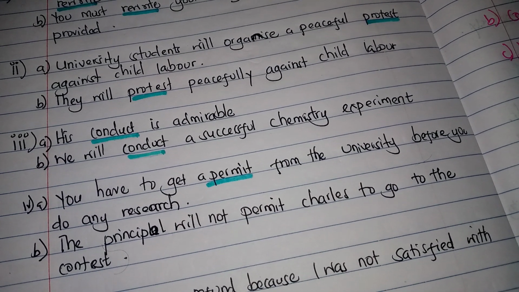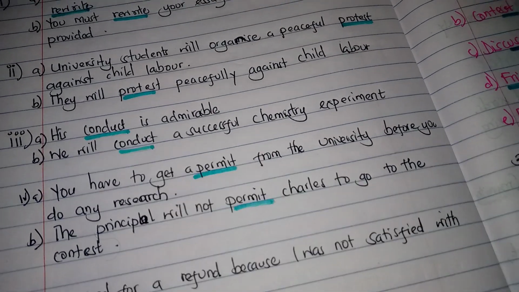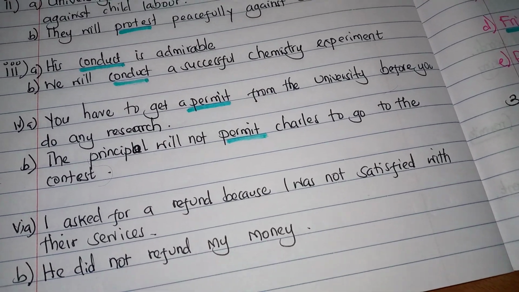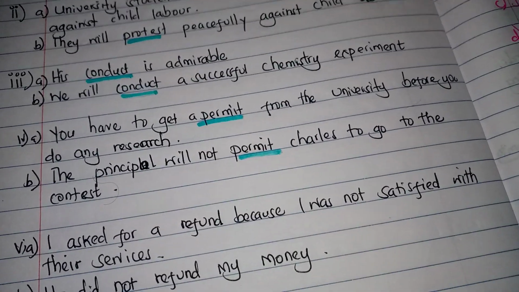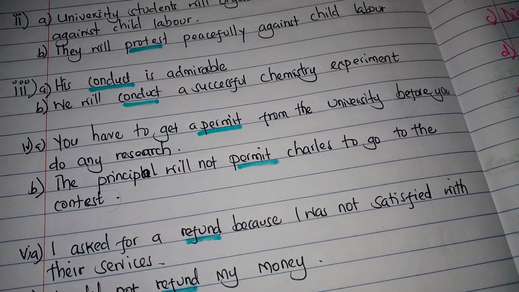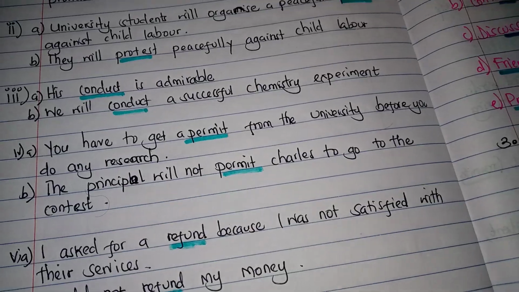The principal will not permit Charles to go to the contest. Now, I asked for a refund because I was not satisfied with their services, and he will not refund my money. This is used as a verb and this is used as a noun.